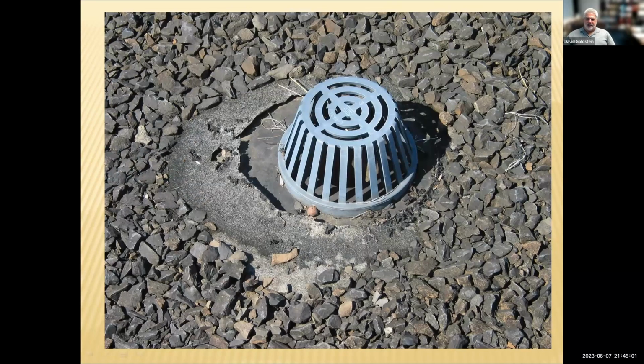The internal roof drains like this are notorious for creating problems.